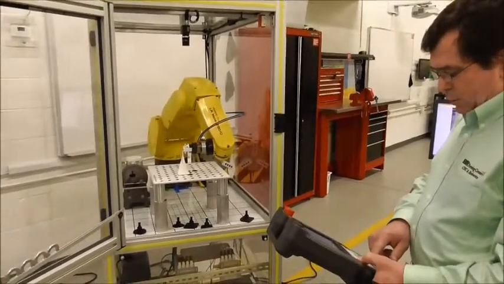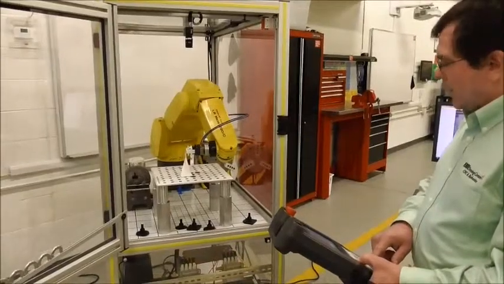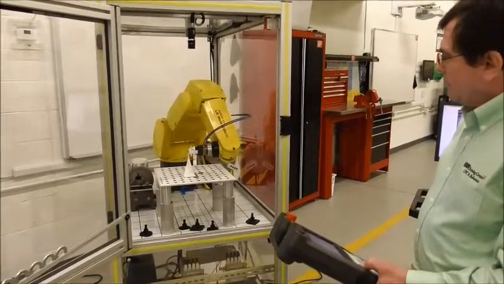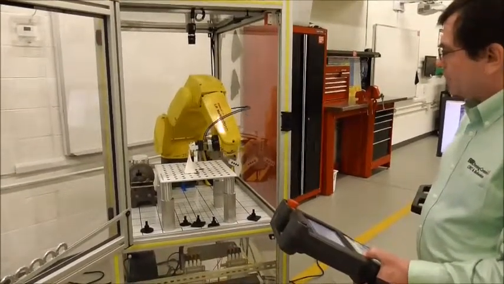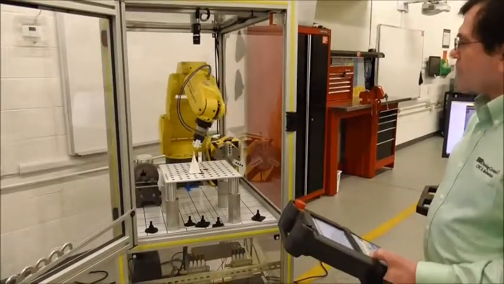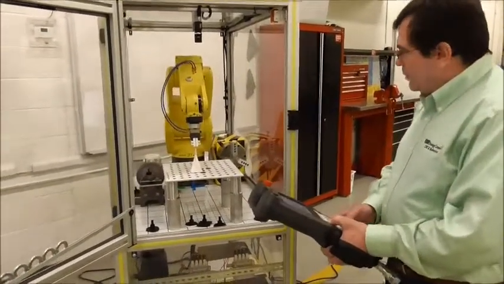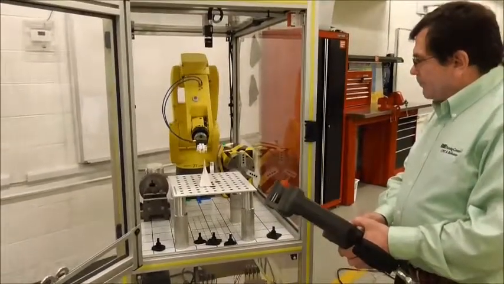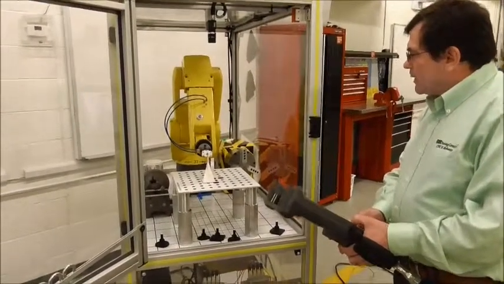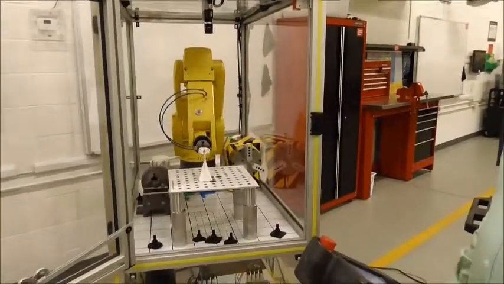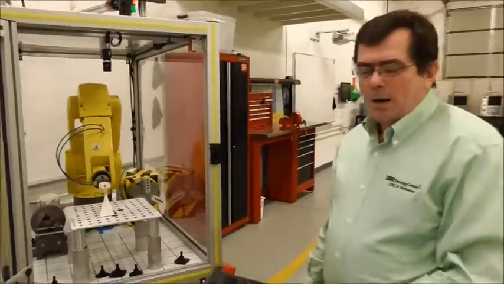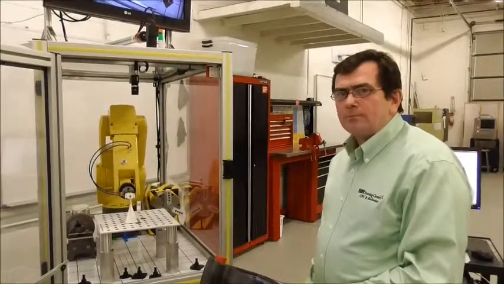Now we're going to run around the X, coming back to the first point. And we're going around the Y. This one will be the third point. All 3 points are used to define the length of the tool.